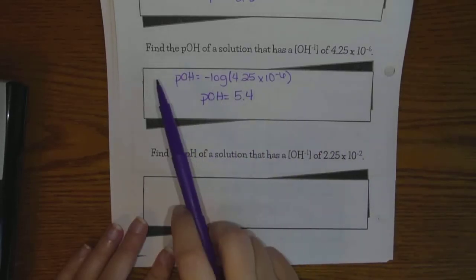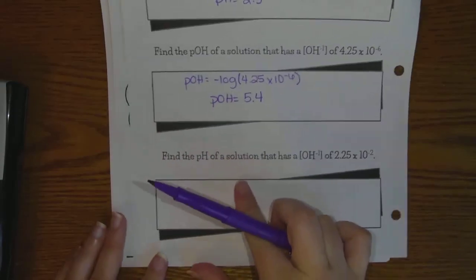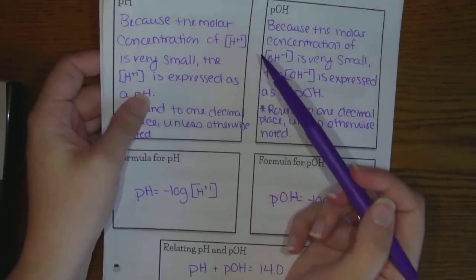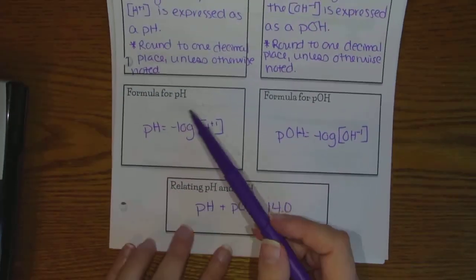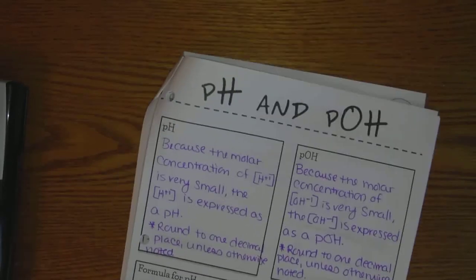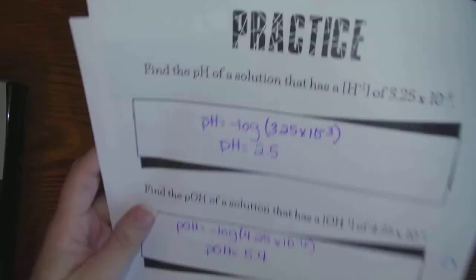We have to put it into this pOH or the pH because that's what our relation is. We don't really say our hydroxide ion concentration. Most of the time we're going to talk about it as a pH. So we need to use this formula right here. And in order to be able to use this formula, I need to find my pOH. So that's the first thing I'm going to do.